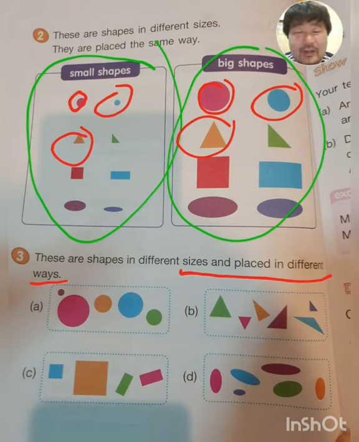So these are the different sizes and placed in different ways, and what they mean with placed in different ways is that they are not exactly the same. I mean, it's the same kind of shape, but they are either bigger or smaller, and or they are placed in a different way.